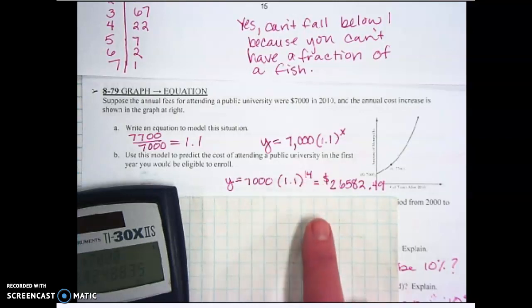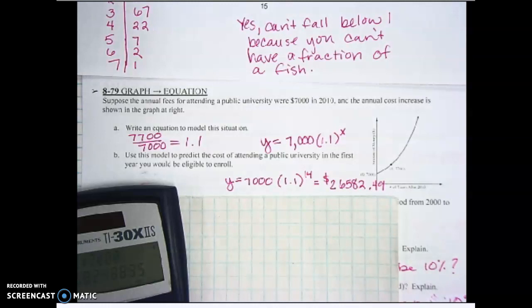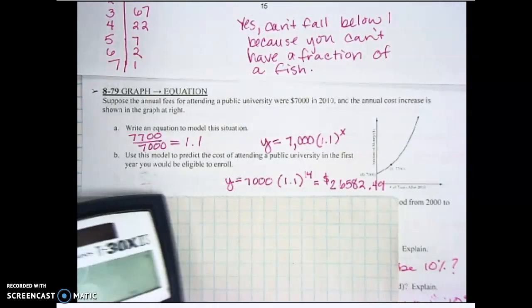Actually, it is 14 because we need to include the year 2000. So I did it right. If you just take 2023 minus 2000, you get 13, but you have to include the year 2000. So that's why it's 14, not 13.